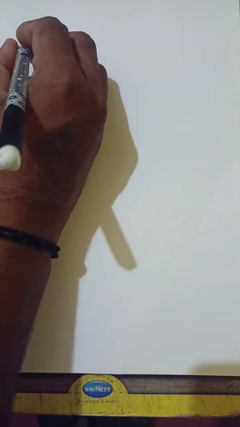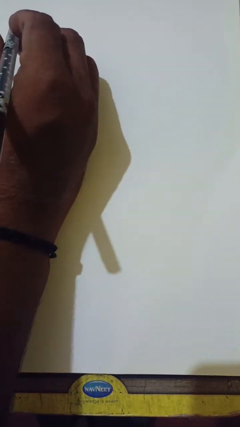Hello, good evening everyone. So let us continue our class about TS TET Paper 1. So we are going to solve some problems. We are doing the first problem. How we are going to do the problem is, we are writing the question, first question.